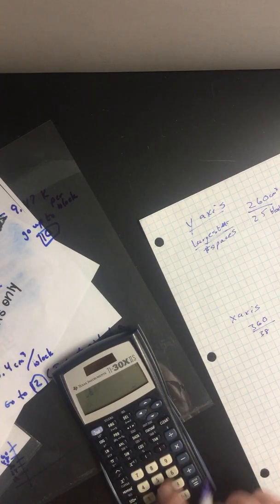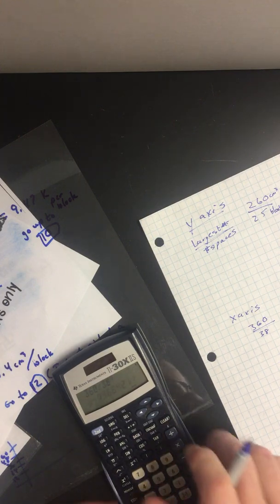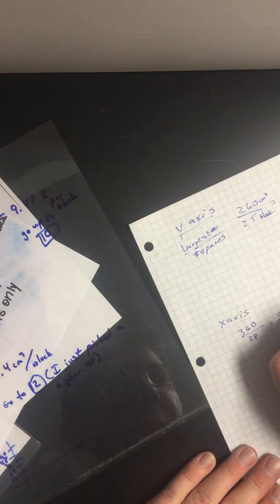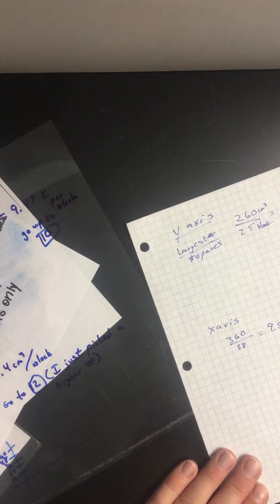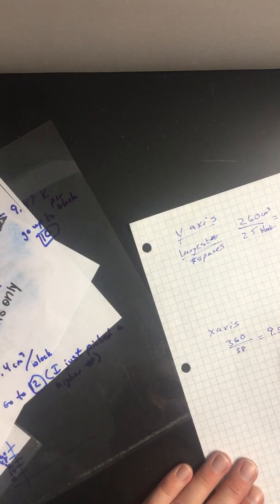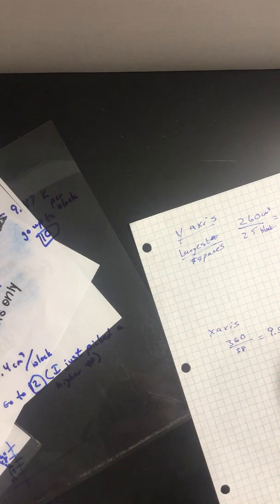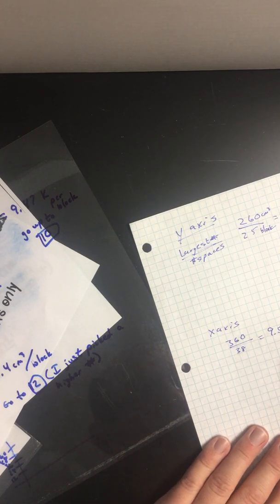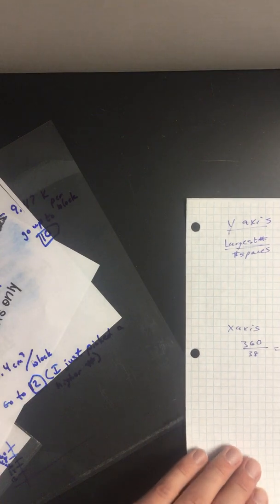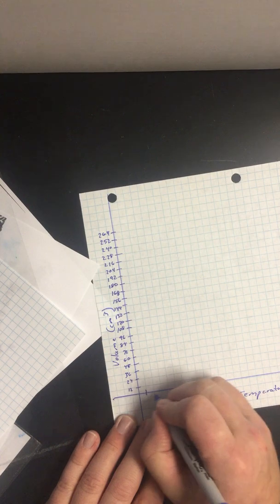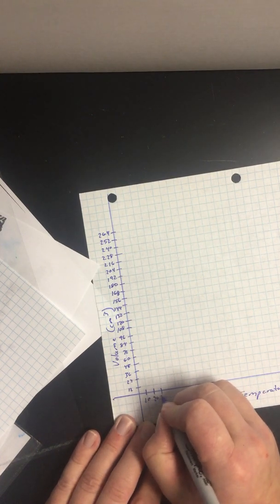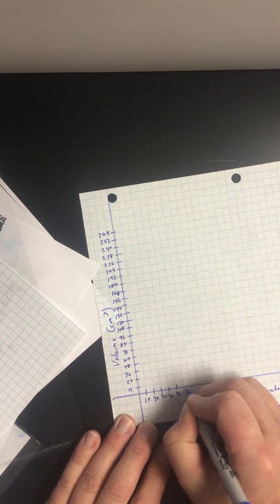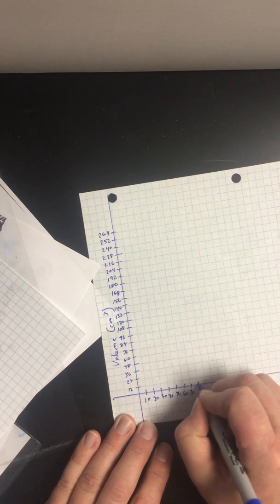So 38 spaces. So 360 divided by 38 would be 9.4 or 9.5. And I'm going to round up, so I'm going to make every one 10. All right? So that means it would be 10 Kelvin per block. Now that's a lot easier, folks, a lot easier. So I'm gonna do every single one, 10, 20, 30, 40, 50, 60, 70, 80.